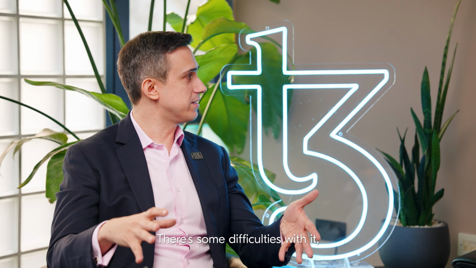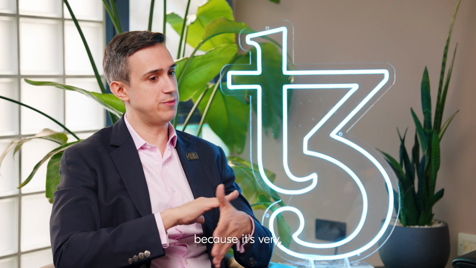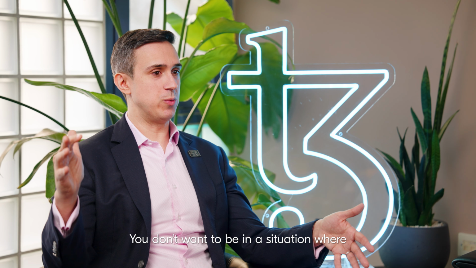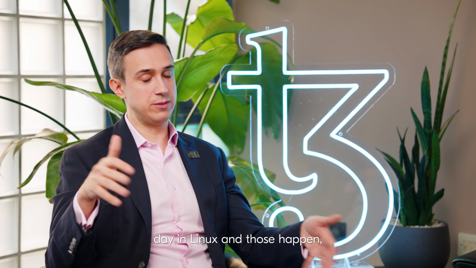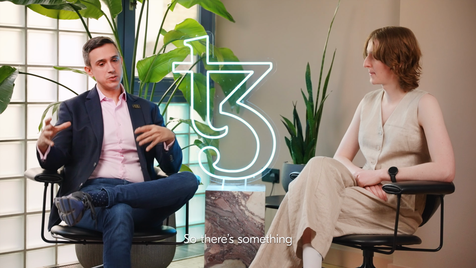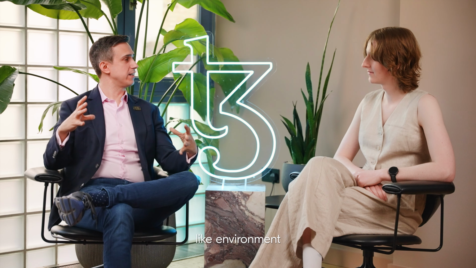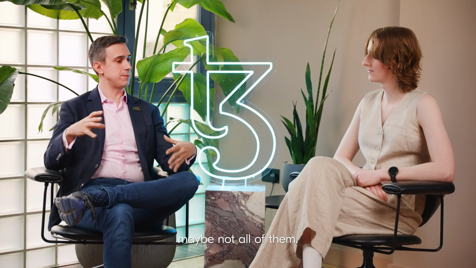There are some difficulties with it, in that you don't actually want to replicate a full Linux system because it's very wide. You don't want to be in a situation where every time there's a zero-day in Linux, you end up with something that can compromise the security of the rollup, right? You still want a lot more security than that. So there's something in the middle, where you have a Unix-like environment. It has a lot of the APIs, maybe not all of them.